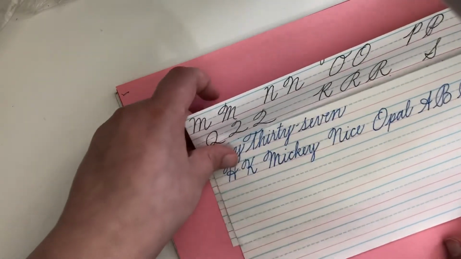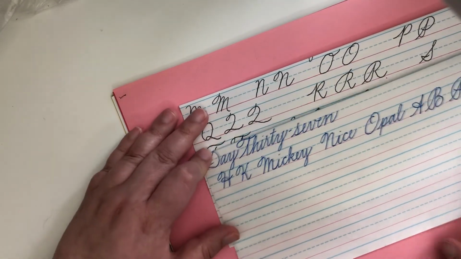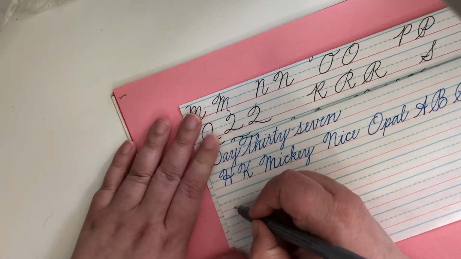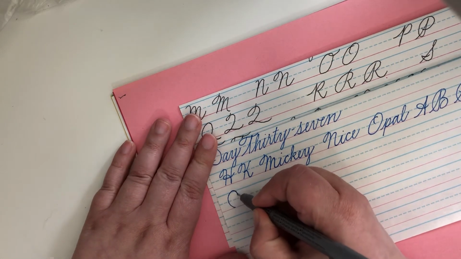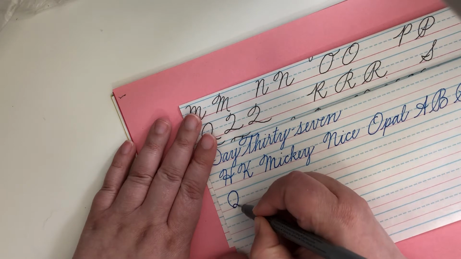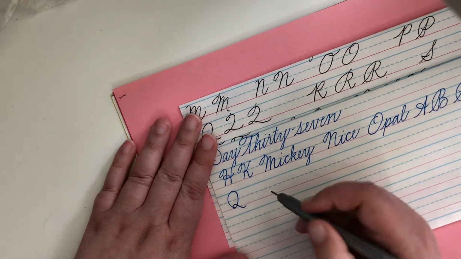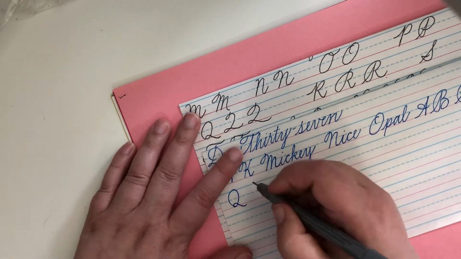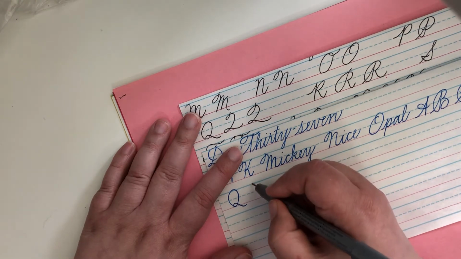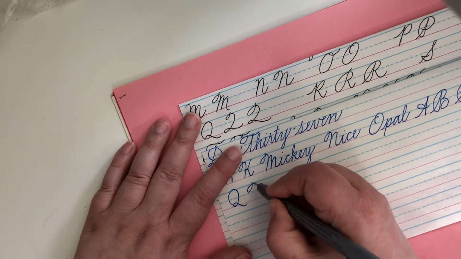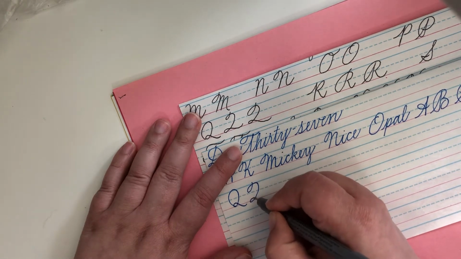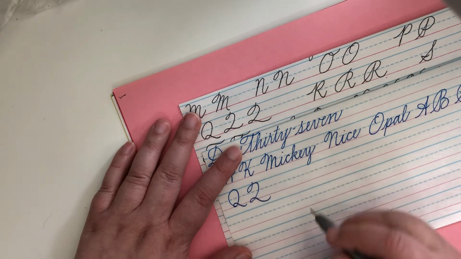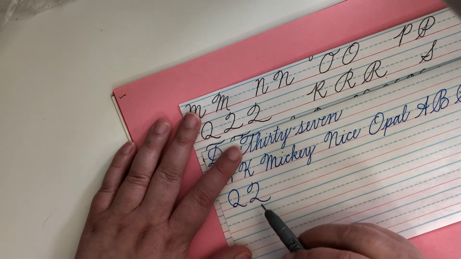The Q. So remember the Zaner-Blauser Q started at the base and went around the elliptical and came back down and then did the little twirl and tail. You could simplify this and just do your loop and a loop and a tail. You could do that.